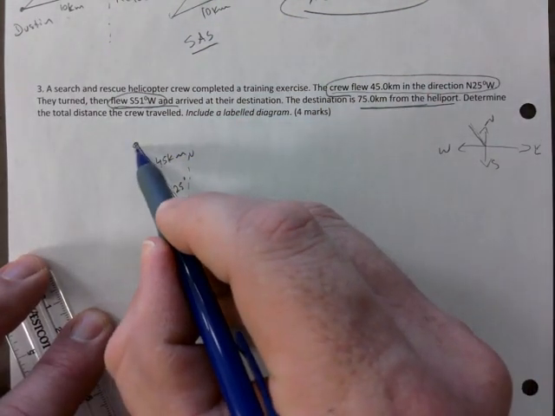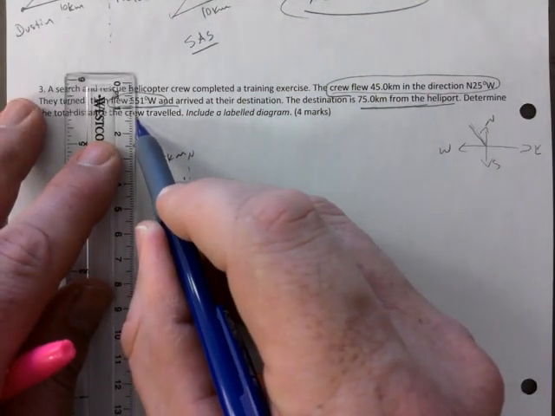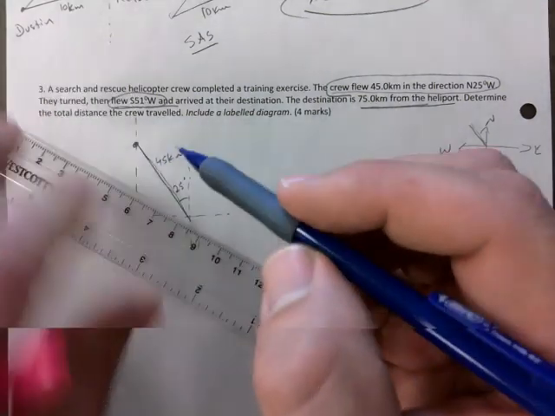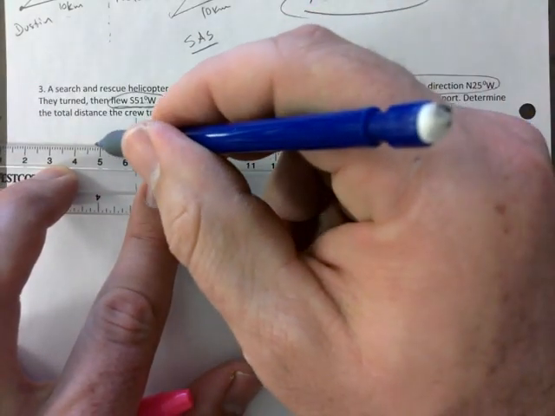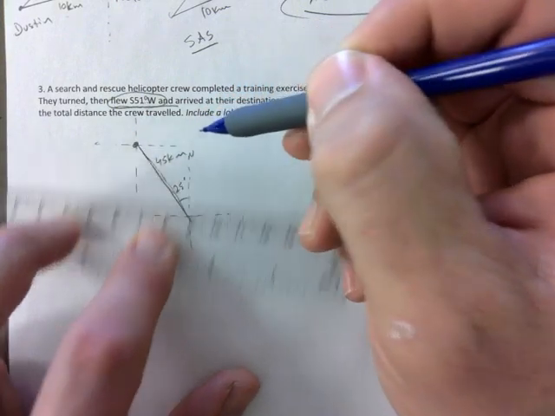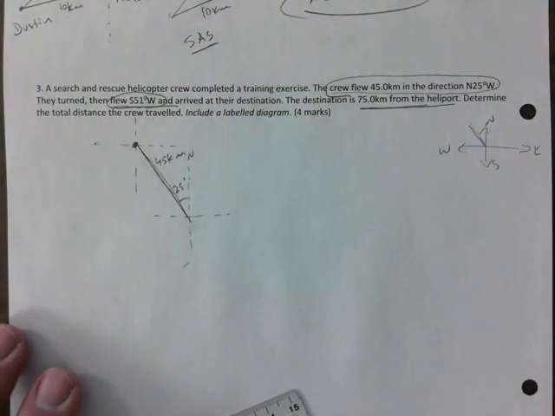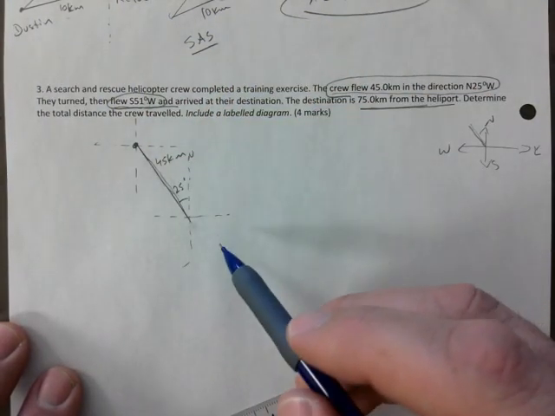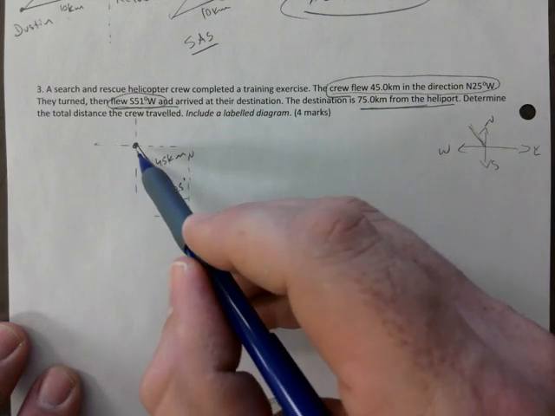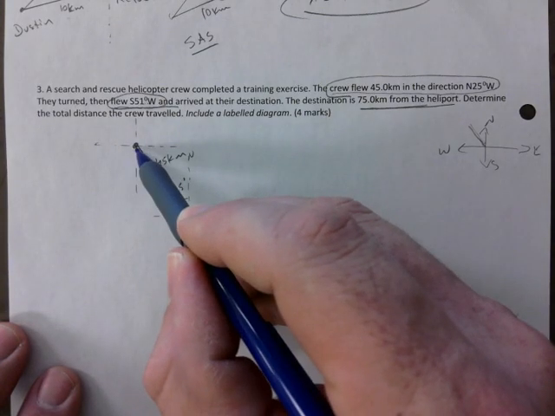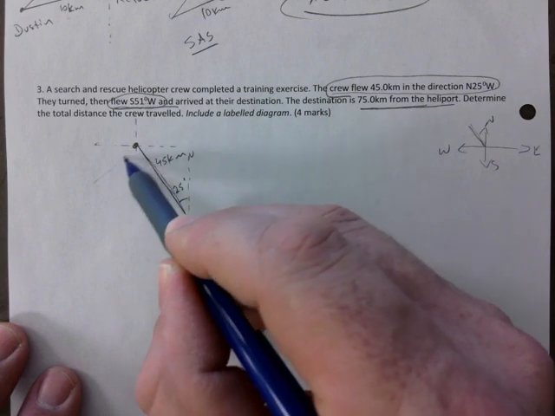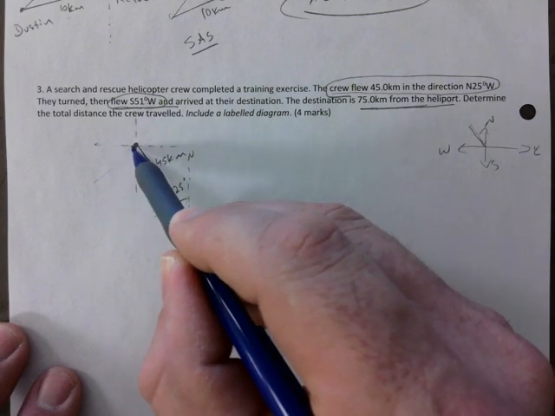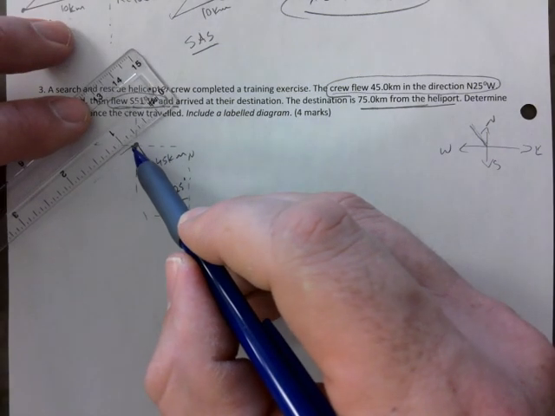Then you're going to turn. So at this point, you do another compass rose. I think they're very important because when you transfer, it's easier to have those there. This is south 51 west, so this is a 45, I would call this. So 51 is just a bit more, a bit more like that.